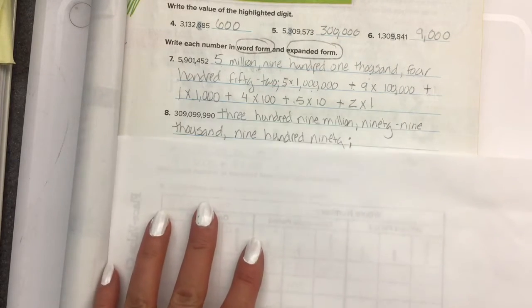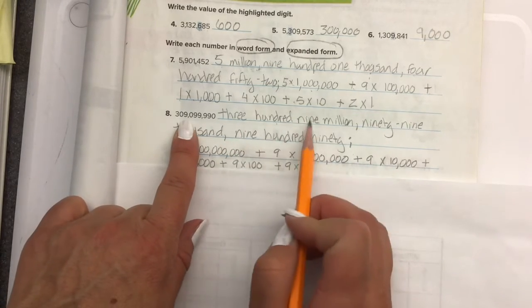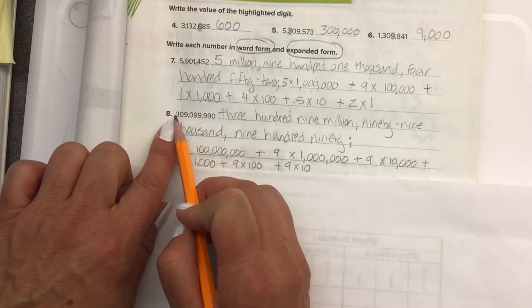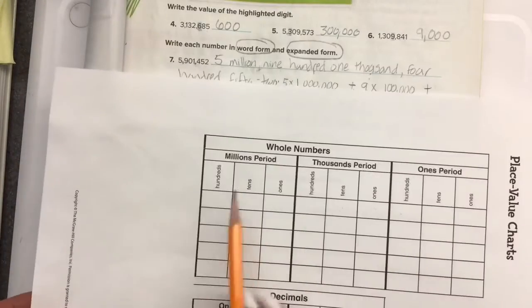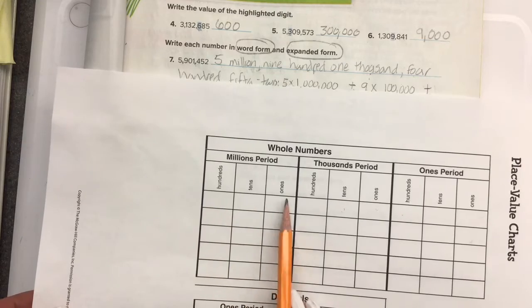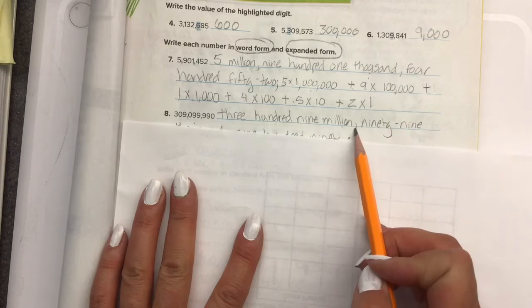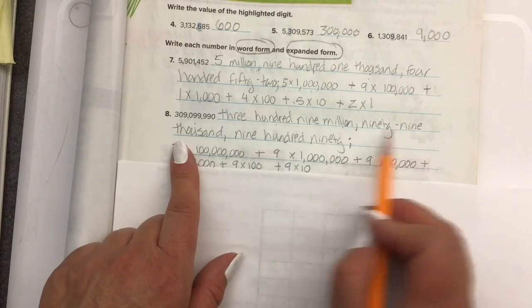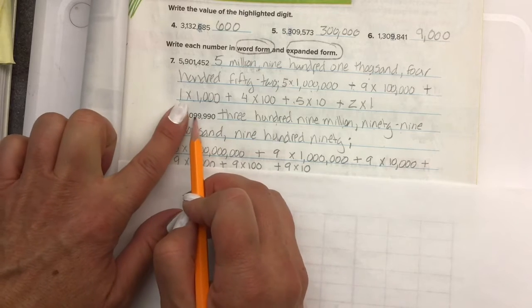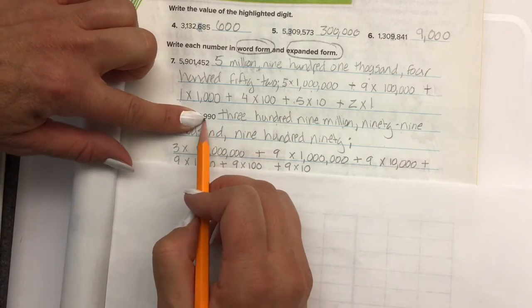Number 8. 309 million. If you look on our handy dandy sheet, 309 million would fit in the millions. And please make sure that you put a comma right there. Alrighty, then we have 99,000. So that'll take care of 99,000. Now we're right here, 990.